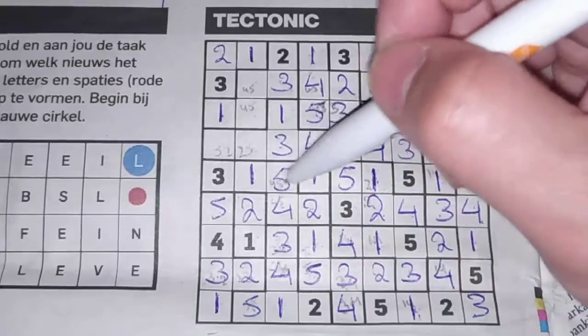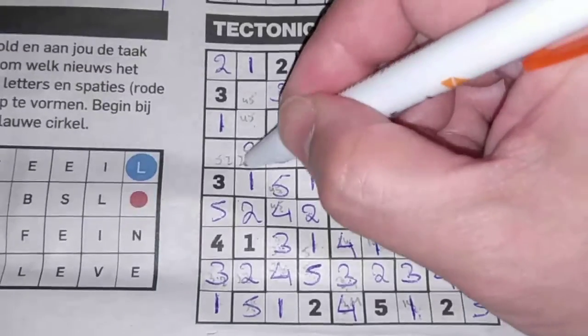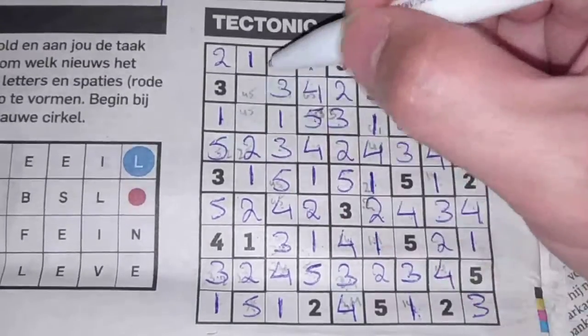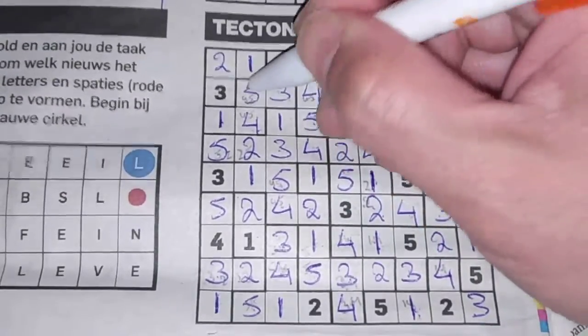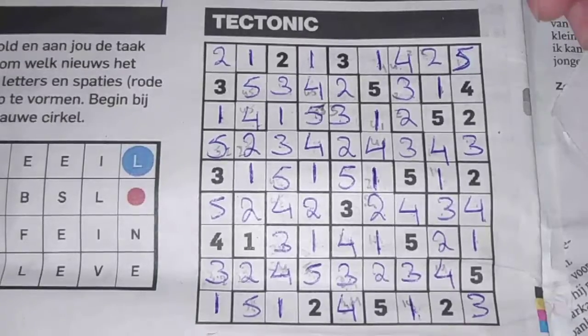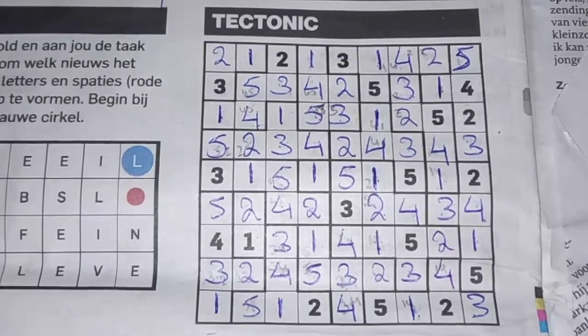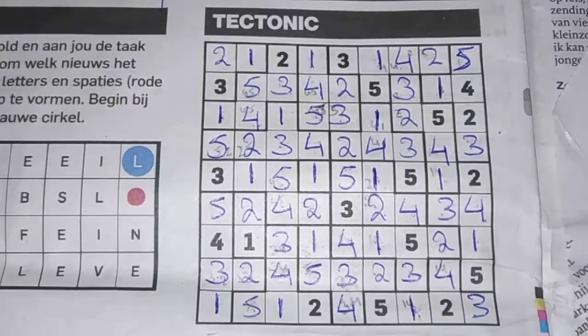Then we have a 5 here, so this cannot be a 5. This should be a 2. The 5. We have a 5 here, so this is a 4. This is a 5. Finished in 14 minutes for a Tectonic Sudoku, a Suguru.